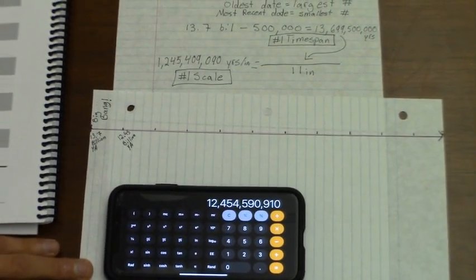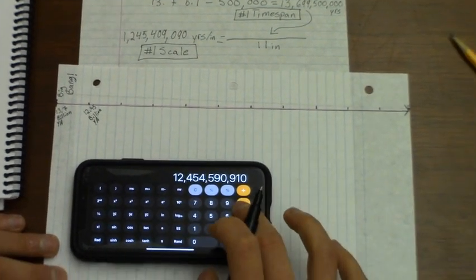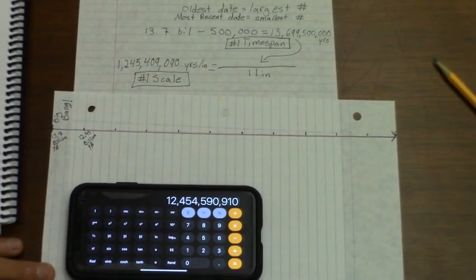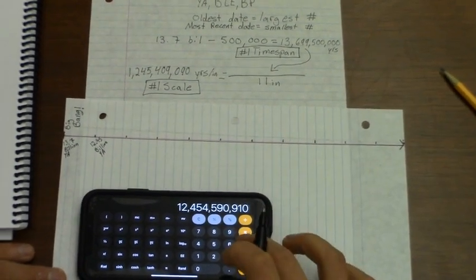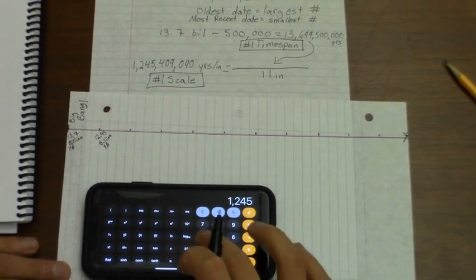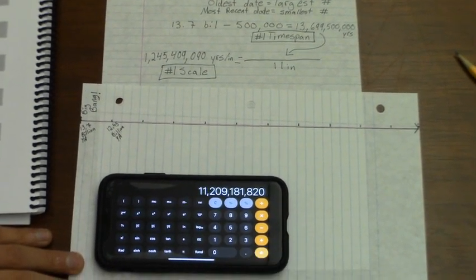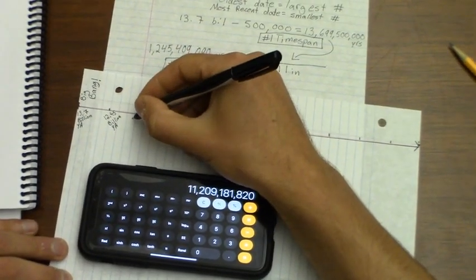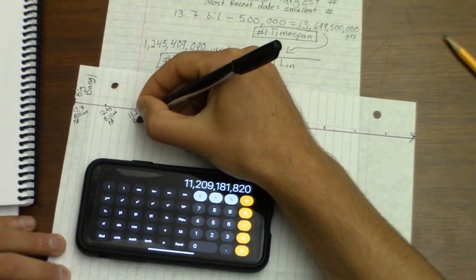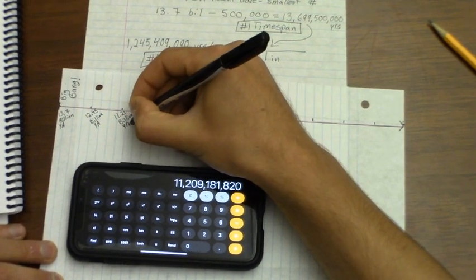Now I continue subtracting my scale from each year. 12,454,590,910 minus 1,245,409,090 equals 11.21 billion years ago.